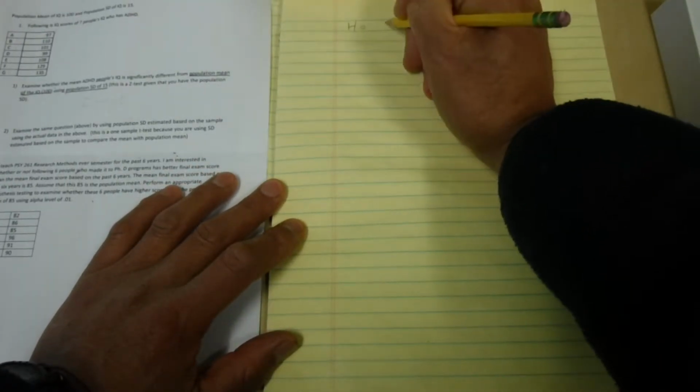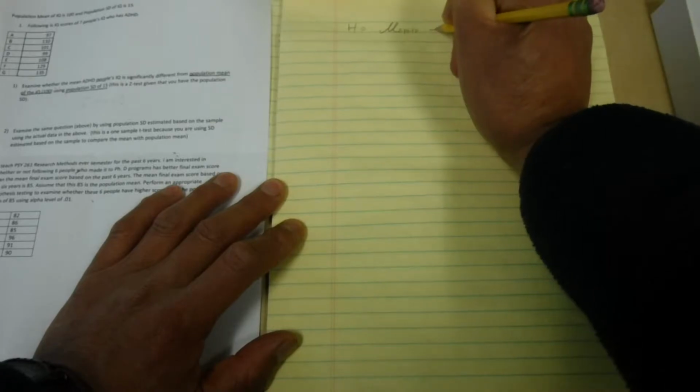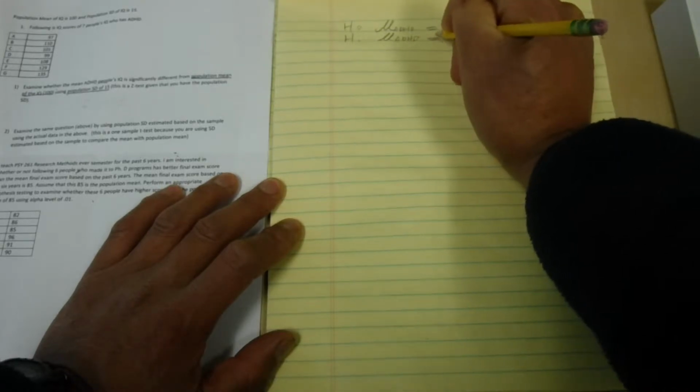So the hypotheses: the null hypothesis that you're testing is mu ADHD equals 100. The alternative hypothesis is mu ADHD is not 100.